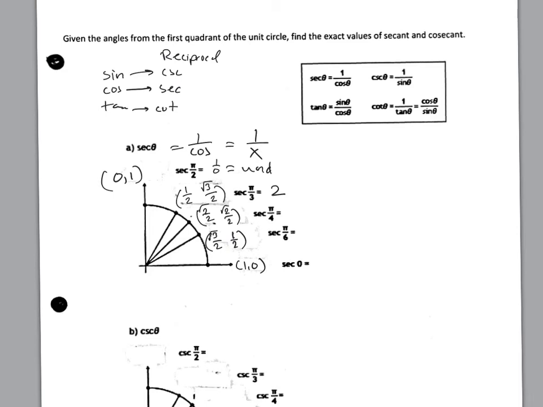I'm doing the reciprocal of the x value. I'm going to do the reciprocal of radical 2 over 2, which is going to be 2 over radical 2. Ooh, I can't have that. So it's just radical 2. Now, you should know this because we just did this. What is the reciprocal of radical 3 over 3? The reciprocal is radical 3. So what is the reciprocal of radical 2 over 2? The reciprocal is radical 2.